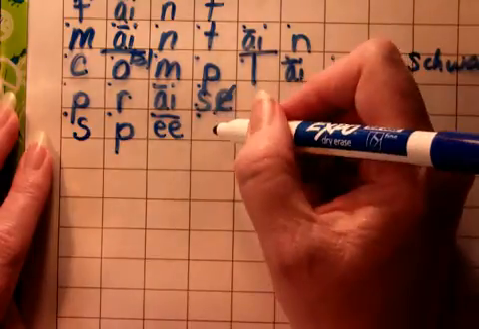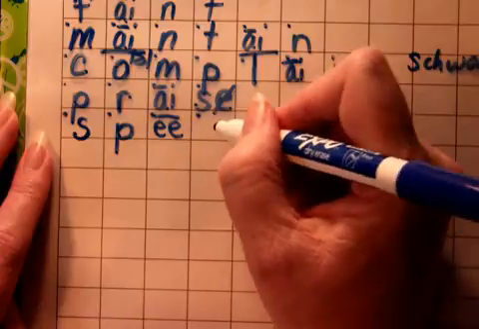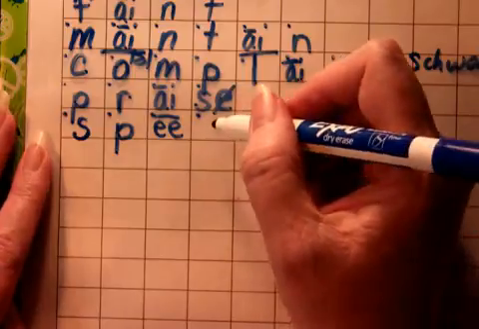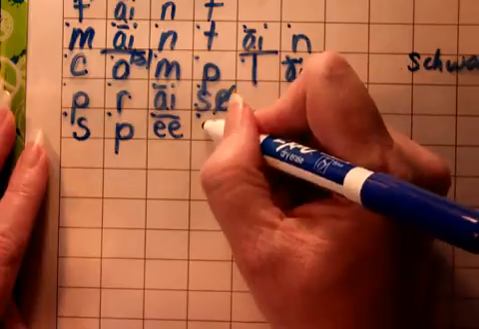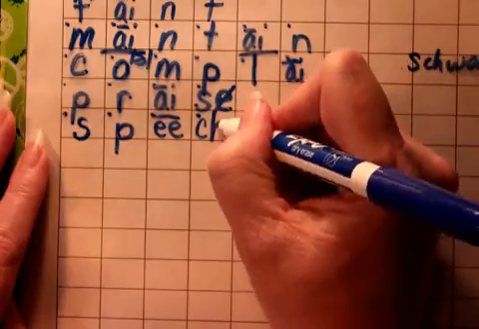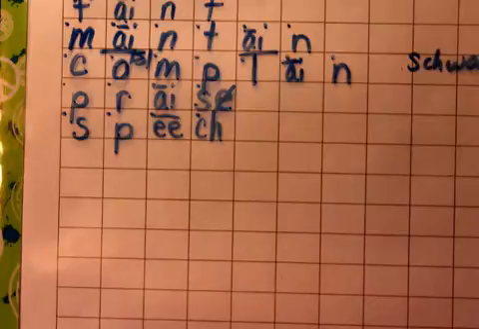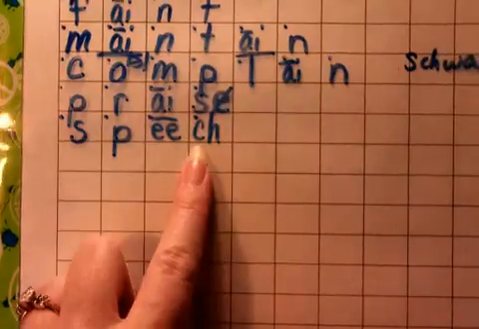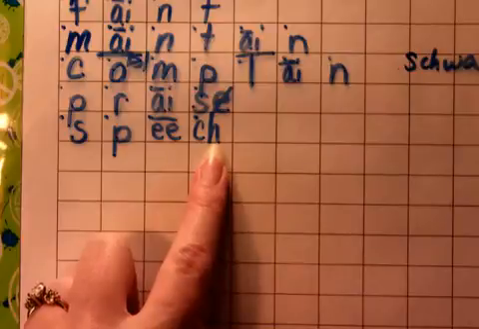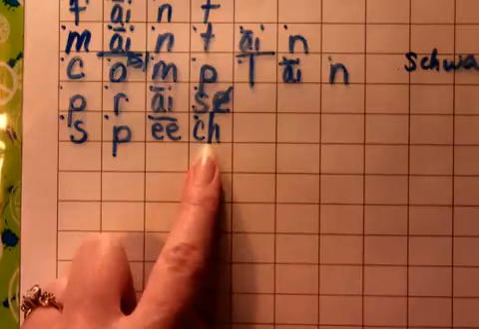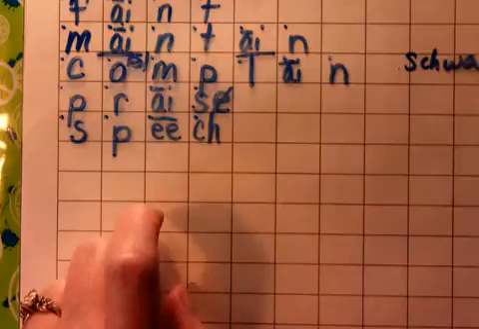And ch. What letter or letters represents the ch sound? That's right, the CH. It goes in one box because it represents one sound. The CH together is called a digraph. A digraph is two letters, two consonants that represent a new sound. It doesn't make the k or the h sound. It makes a new sound when they're working together. Ch. That's a digraph.